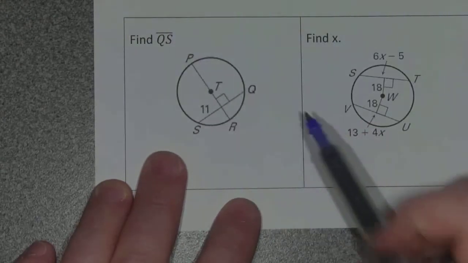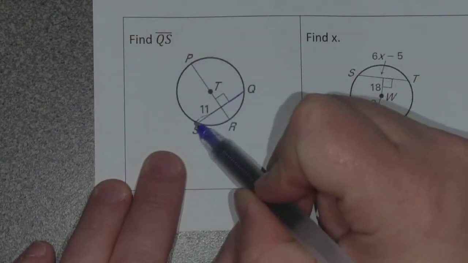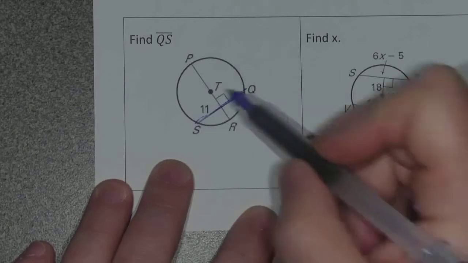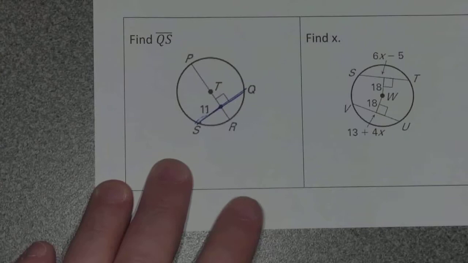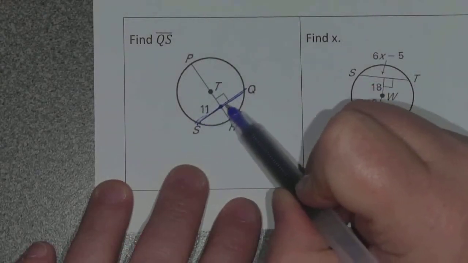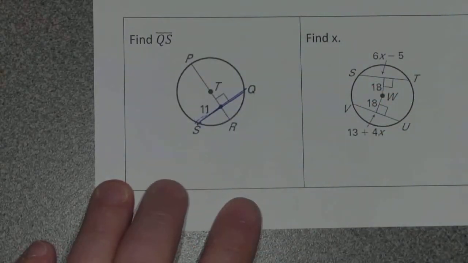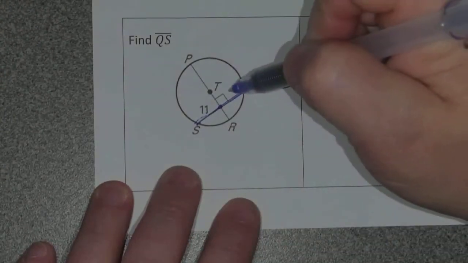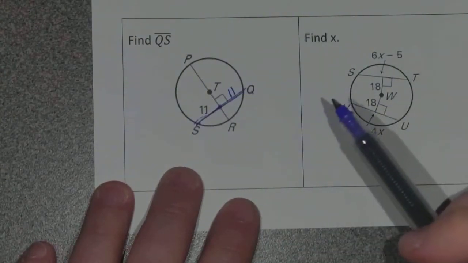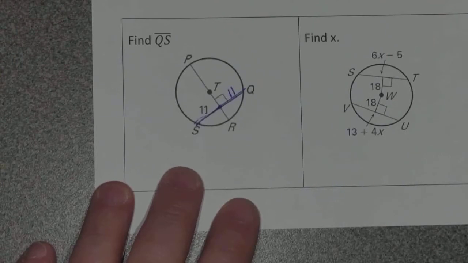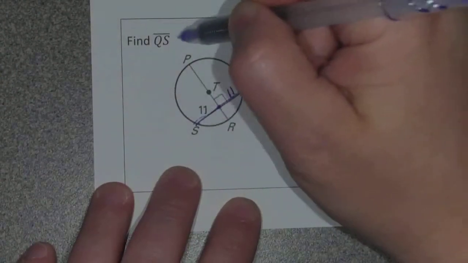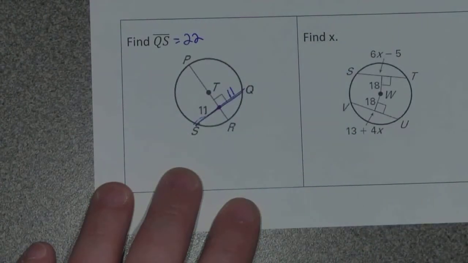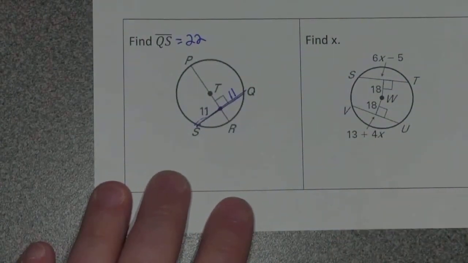Number one says find the length of QS. So I want to know the length of this chord from Q to S. I know from the center to the edge is 11. So what do you know the whole length of QS is going to be? 22. Exactly, because it bisects it, right? The radius bisects the chord, which means it breaks it into two equal pieces. So this is 11, this is 11. So QS has to be equal to 22. Nice job on that, you guys.